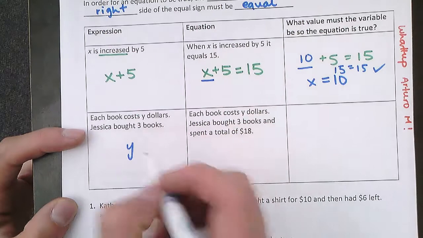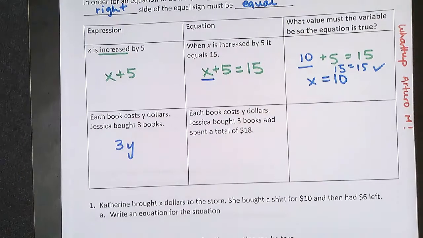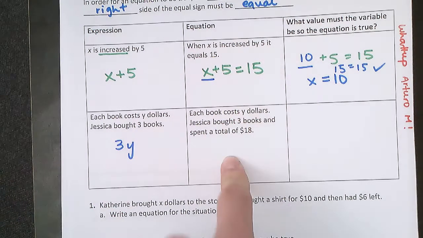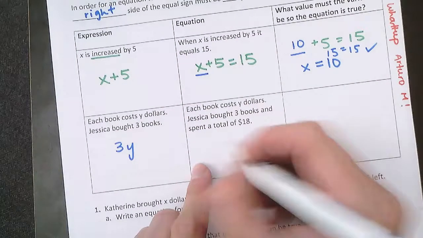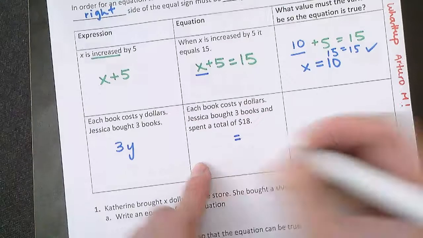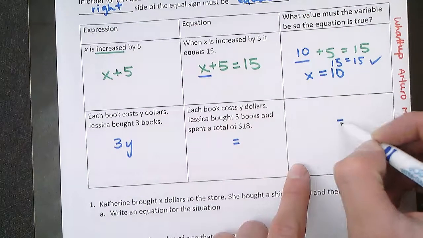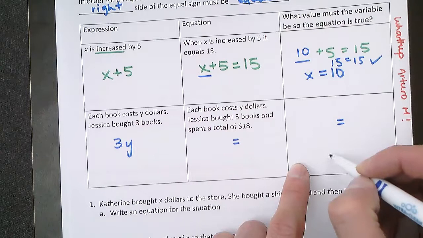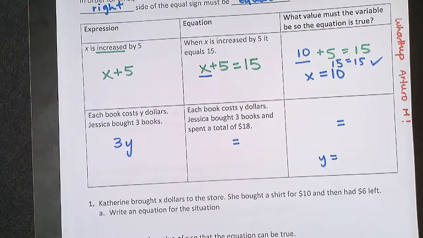The way that we can write that is 3y. The equation, I'm going to have you work out on your own. It's going to be something equals something, and then you're going to figure out ultimately what y equals.